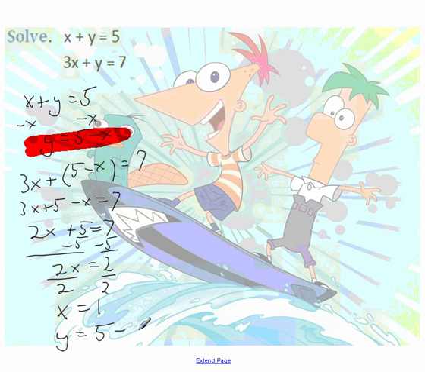Now how do we check that? Well, we want to put it back into both to make sure it works for both of them. Always check both because it could work for one and not for the other. So putting in here, 1 plus 4 is 5, that works. 3 times 1, because we're putting 1 in for x, is 3, plus y, which was 4. 3 plus 4 is 7, so it does work. So the solution to this system is 1, 4.